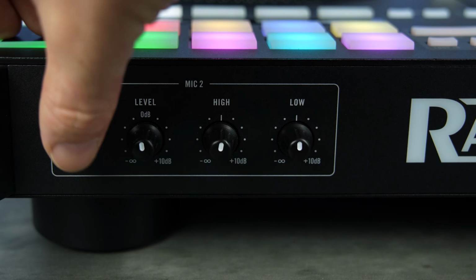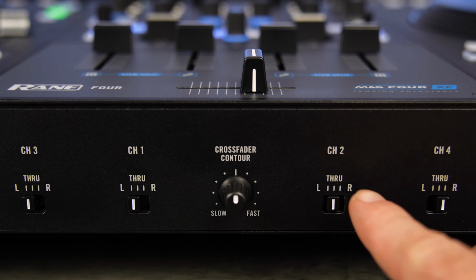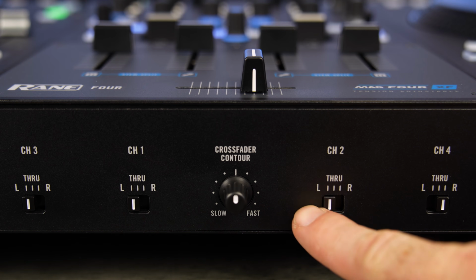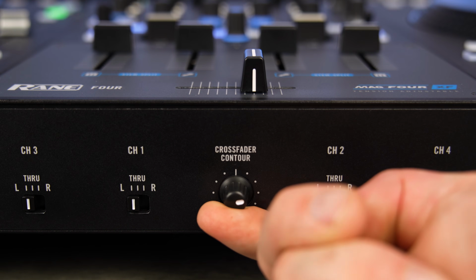Also located on the front is the crossfader contour knob and crossfader assignment switches. These switches allow you to assign each of the 4 channels to the left or right side of the crossfader, or bypass the crossfader completely.